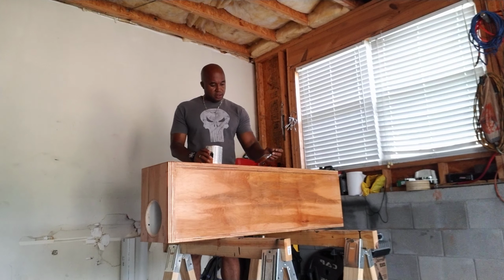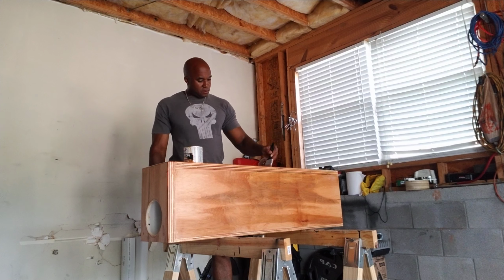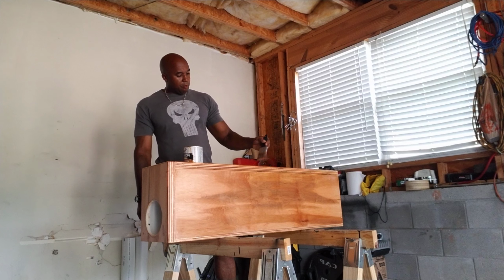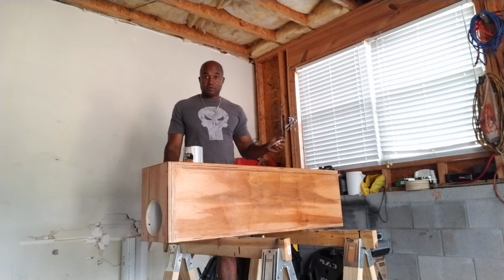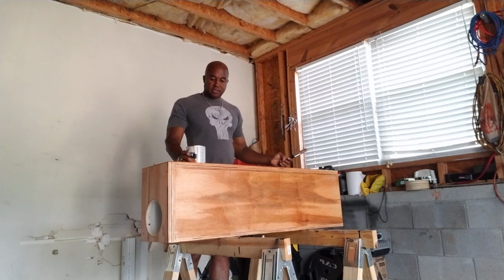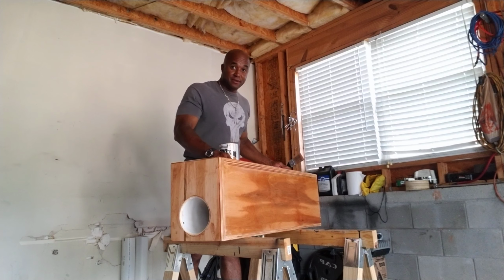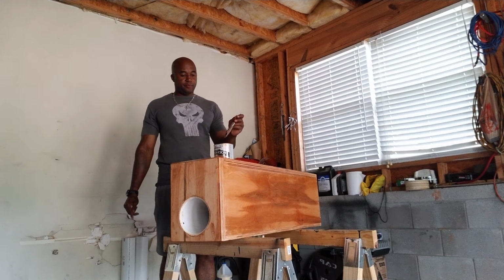We're gonna talk about understanding enclosures and port area, and that's why I face the box this way, so y'all have this port area to go off of. This is an aerial port.